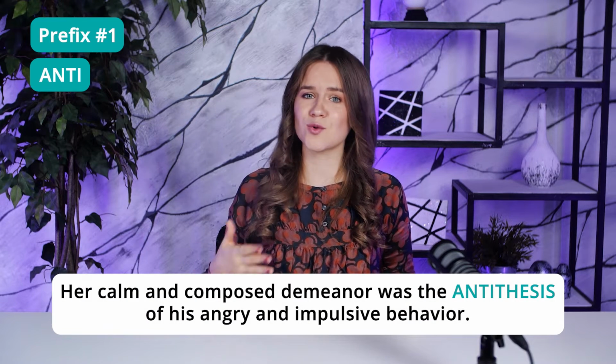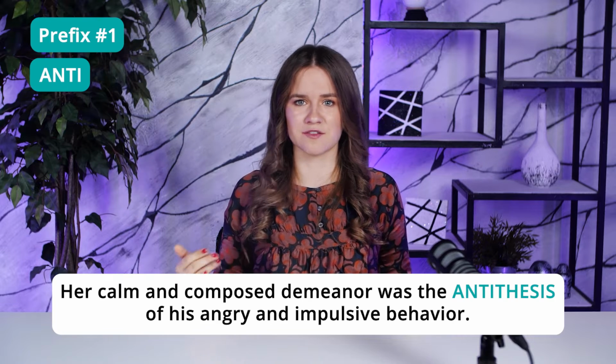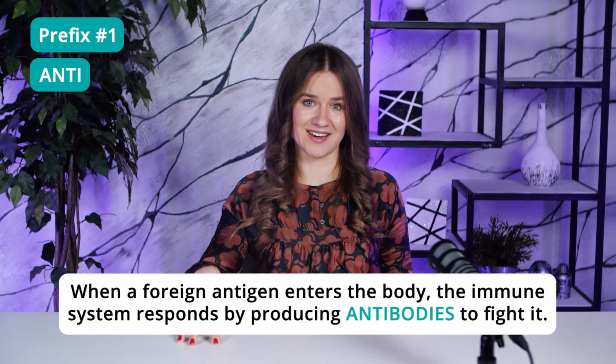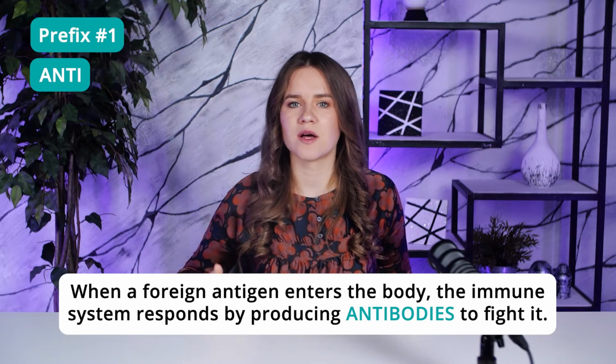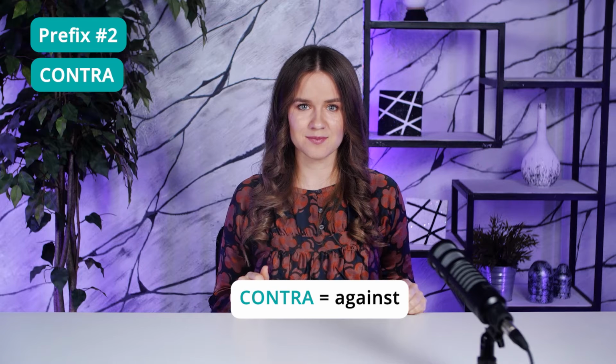Her calm and composed demeanor was the antithesis of his angry and impulsive behavior. When a foreign antigen enters the body, the immune system responds by producing antibodies to fight it. As you can see, one prefix gives us 7 advanced words that are often seen in academic context. Prefix number 2, contra. Just as our first prefix, contra means against.